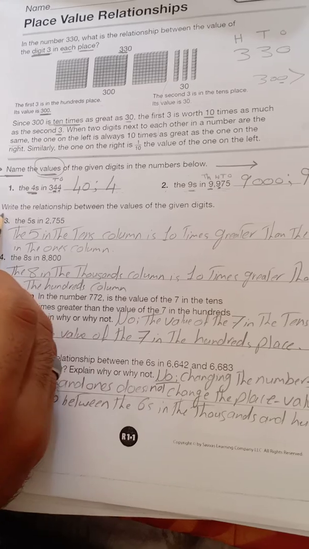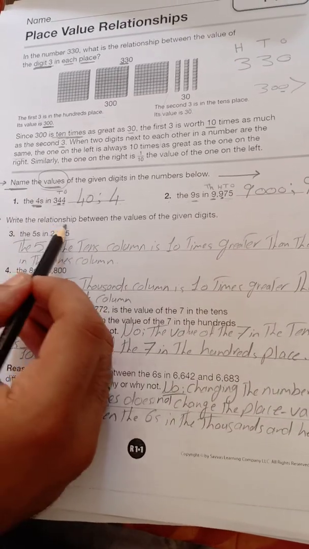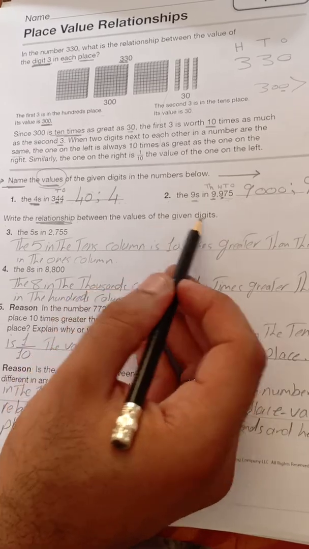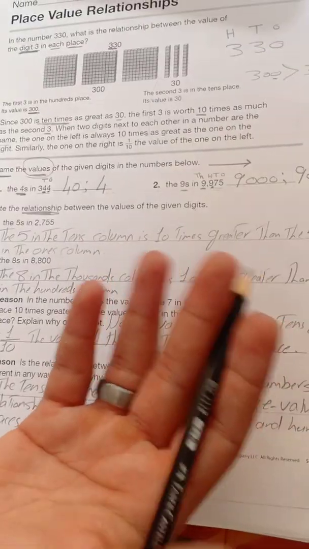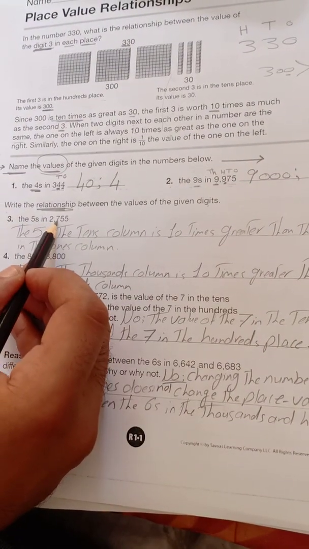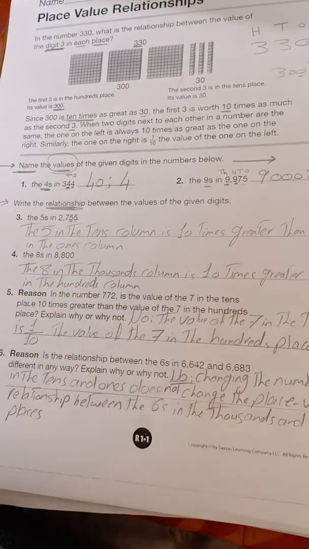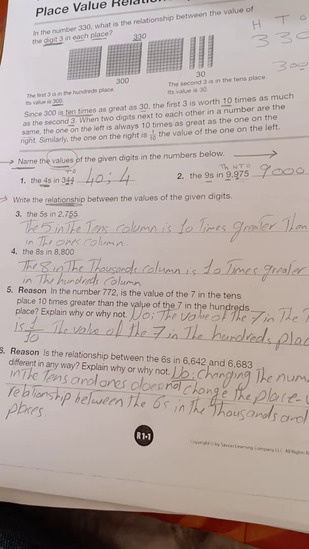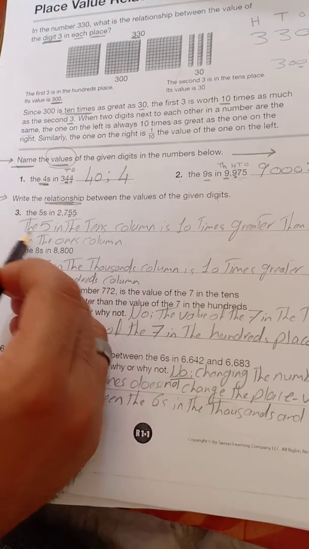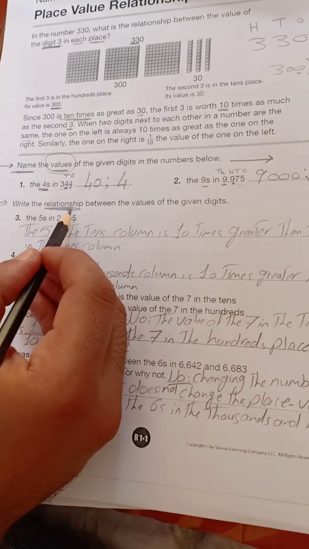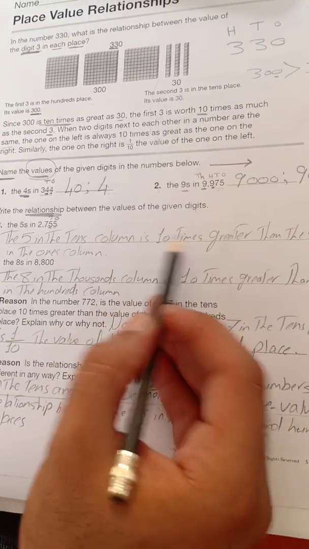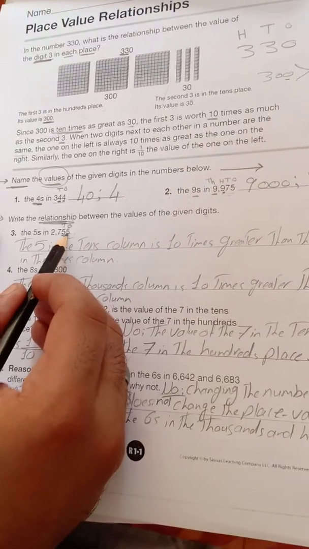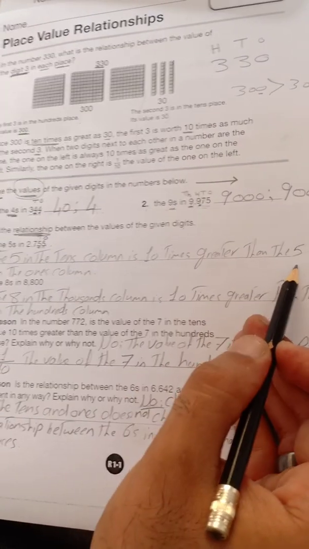Okay, question number 3. Write the relationship. When I see write the relationship between the values of the given digits, it means writing the relationship. What is the relationship? Not the values. What is the relationship? The 5s in 1,755. What about the relationship between the two 5s? What's the relationship between them? The number on the left is always 10 times greater than the number on the right. The 5 in the tens column, in here tens, in here ones. So the 5 in the tens column is 10 times greater than the 5 in the ones column.